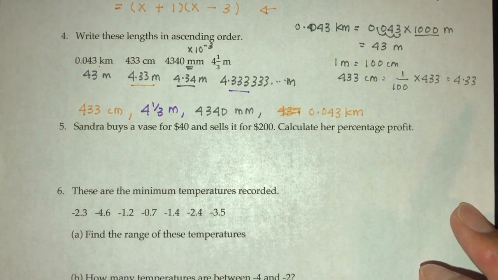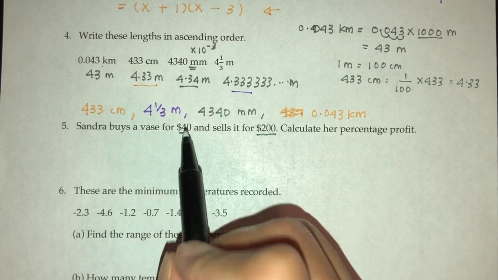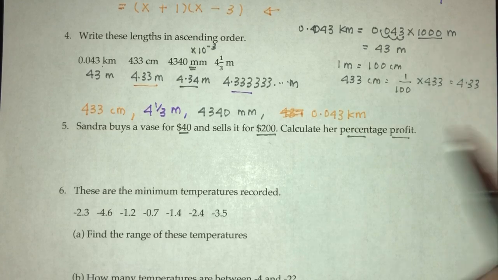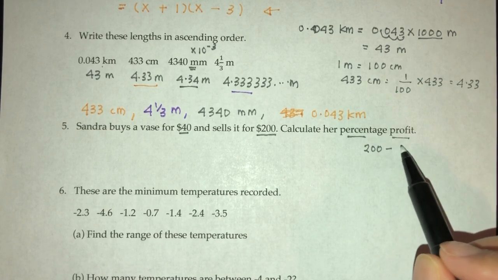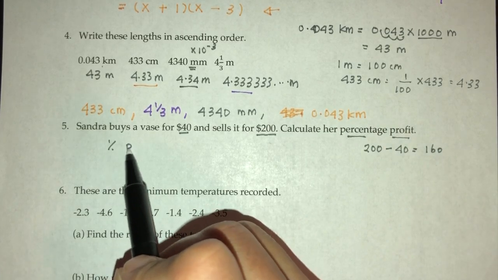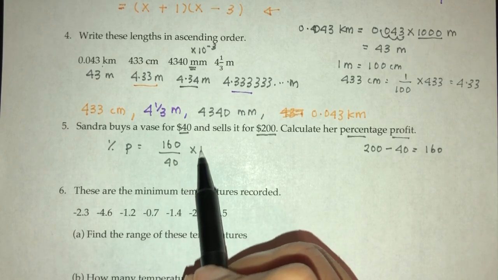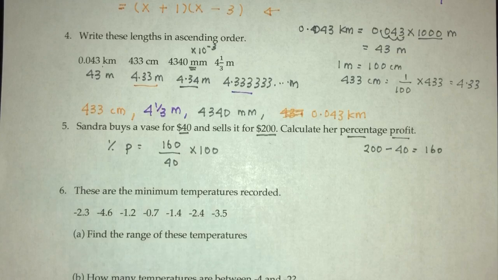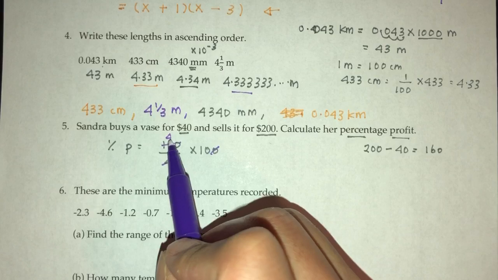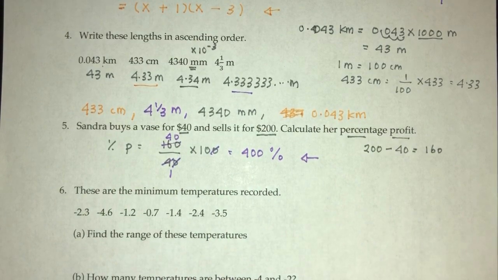Now for question number 5, Sandra buys a vase for $40 and sells it for $200. Now we have to find the percentage profit. Pretty easy. You first have to find the profit. You have 200 minus 40. The profit is 160. Now percentage profit is the profit, which is 160, divided by cost, which is 40, times 100 for the percentage. Let's simplify. This will give you 4, so 400. Your answer is 400% for her profit.